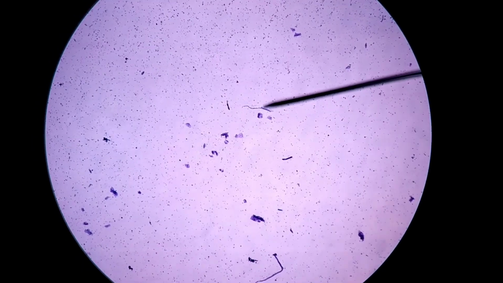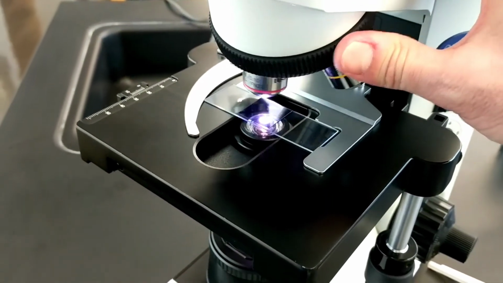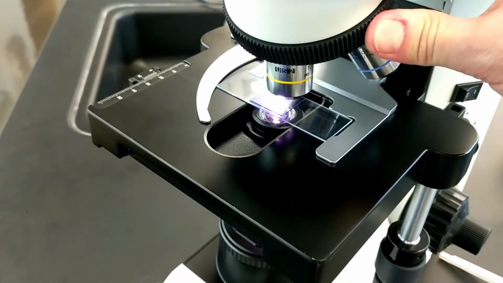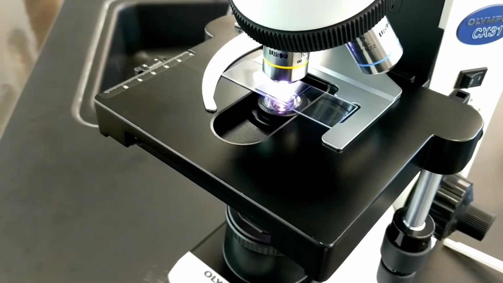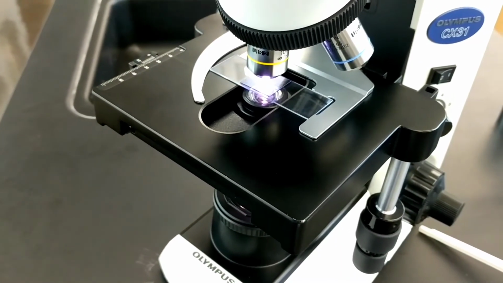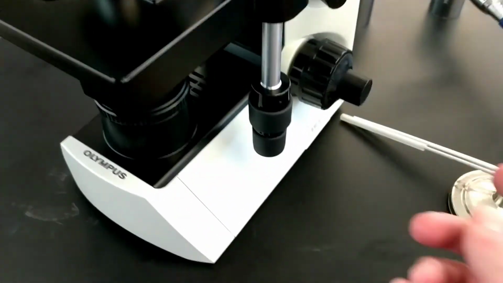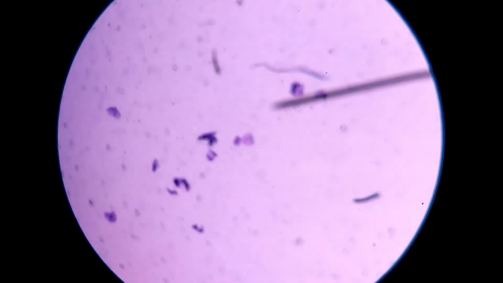I'm going to go ahead and switch to low power. So I'm going to grab a hold of the nose piece and rotate the lens into place. Now recall that it'll click into place, and we should only need to do a little bit of fine focusing, which is this knob here. Because these microscopes are parfocal, we shouldn't need a whole lot of focusing. You know, no coarse focus adjustment, just a little fine focusing. So what I'm doing right now is trying to get this back in focus. Look at that.